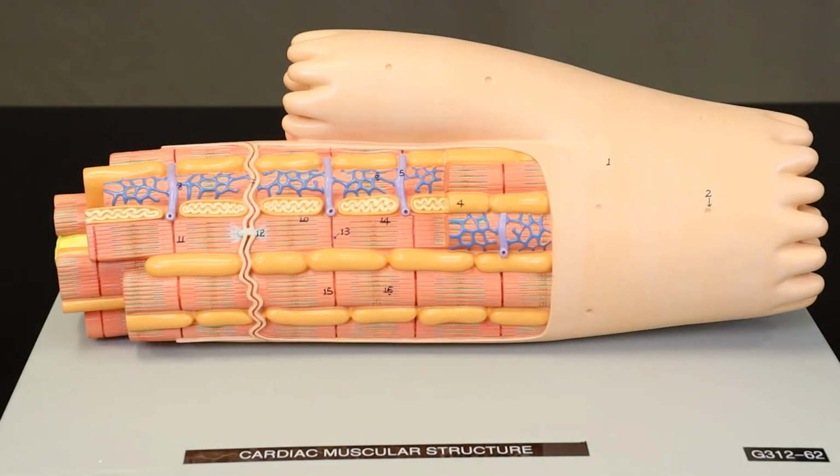Cardiac muscle cells are not as long as skeletal muscle cells, but compared to other cells in your body, they're still relatively long cells. Unlike most cells, cardiac muscle cells can be branched. So you can see a branch right in here, kind of like a tree trunk branching into two sections.